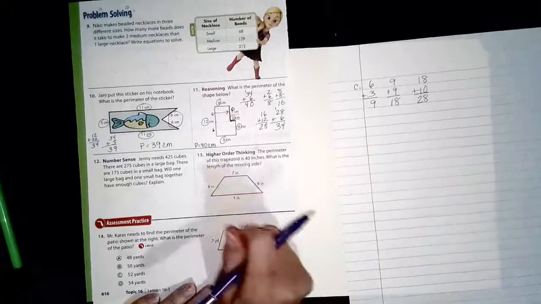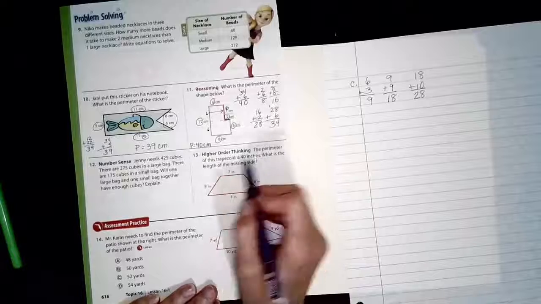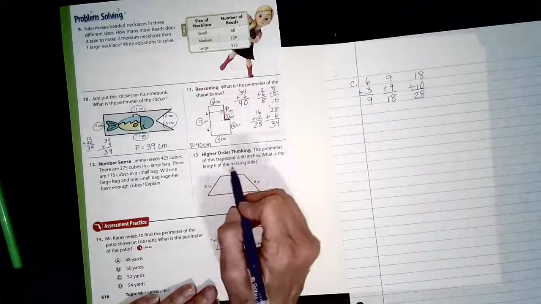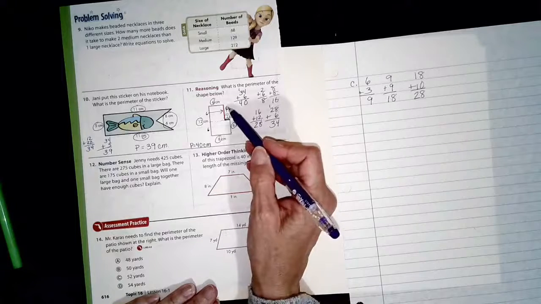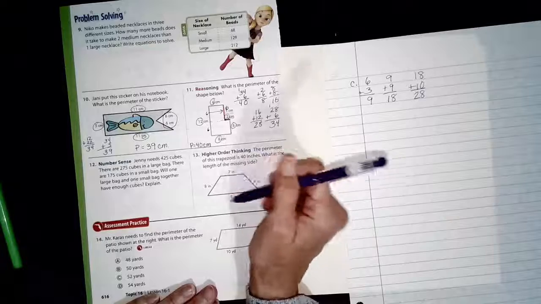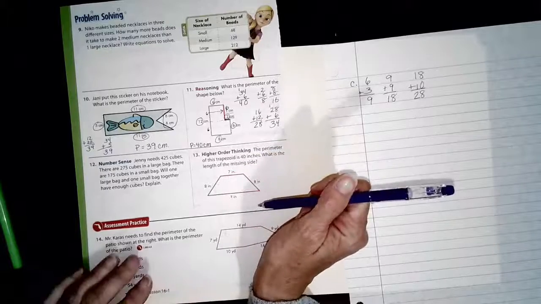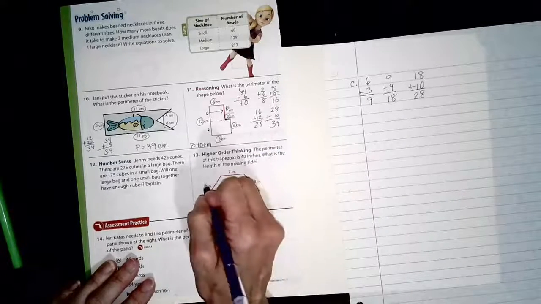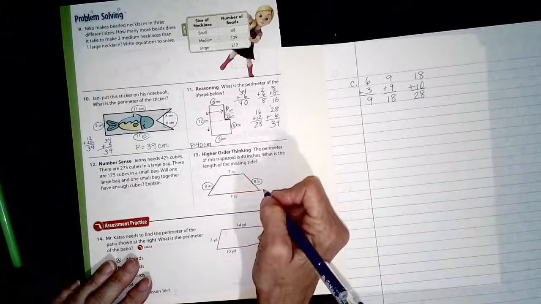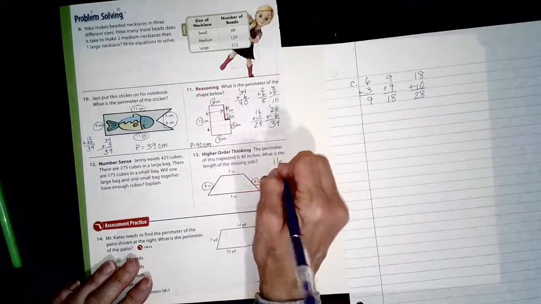I think it's important for us to cover this one. It says the perimeter of this trapezoid is 40 inches. What is the length of the missing side? We did have a missing length right here, so I think we can figure this out down here as well. The sides that we do know is there's an 8 and an 8. I'd like to add those first. What's 8 plus 8, boys and girls? That's right, 16. So 8 plus 8 is 16.